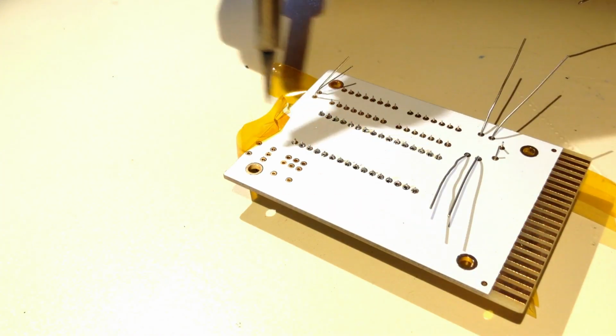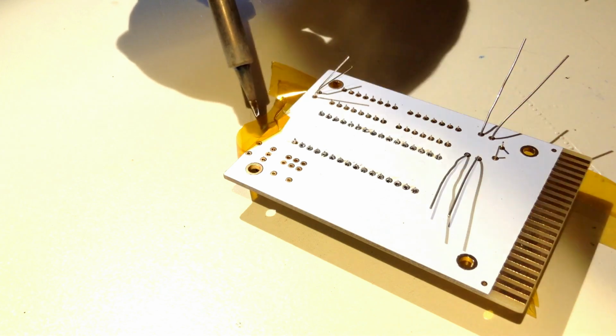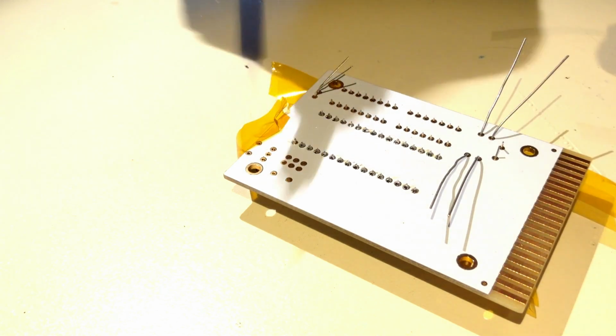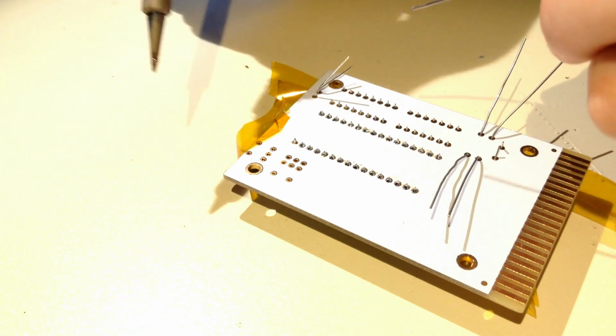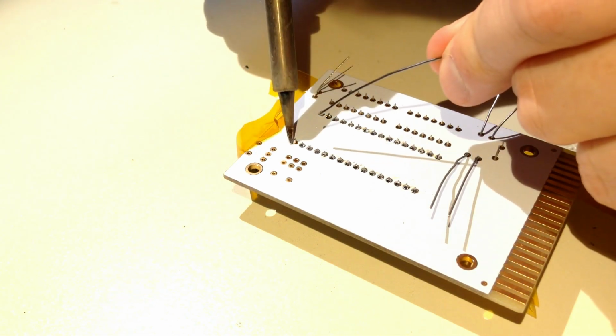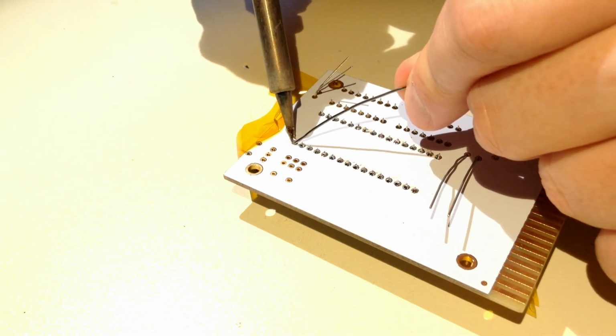This one doesn't have any thermal relief when it goes to the ground plane, so I have trouble soldering, so I bumped my iron up from 270 to 350 Celsius. See if it bites this time.